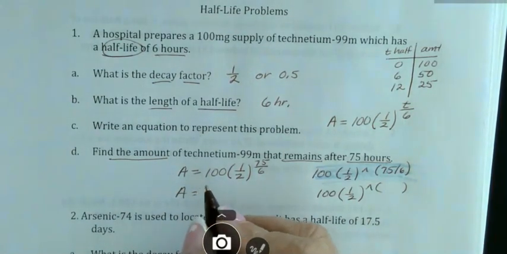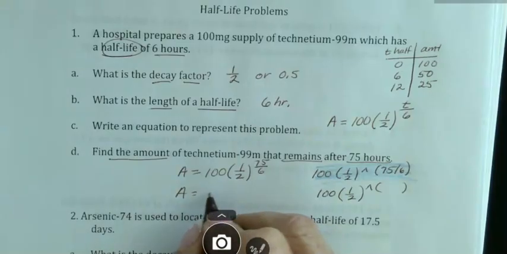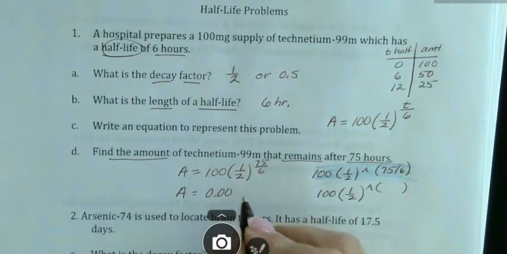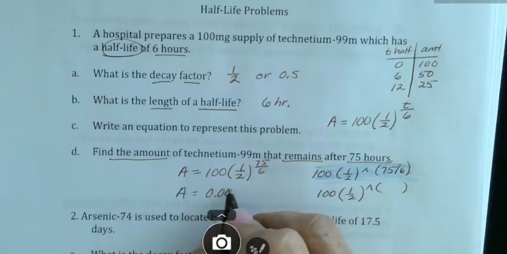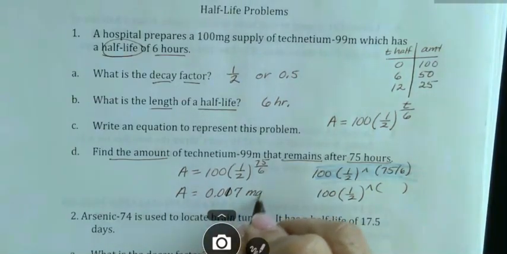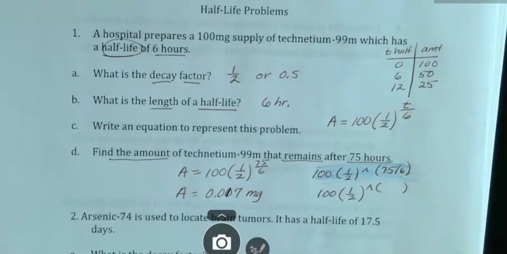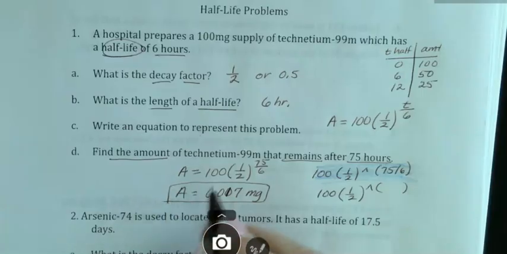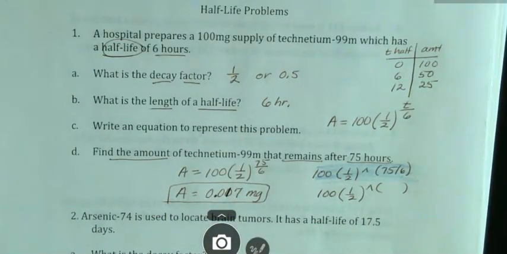And I got in my calculator, and usually we'll round it to a couple of decimal places. Okay? And so I have that we would have 0.017 milligrams left. And you could check that.